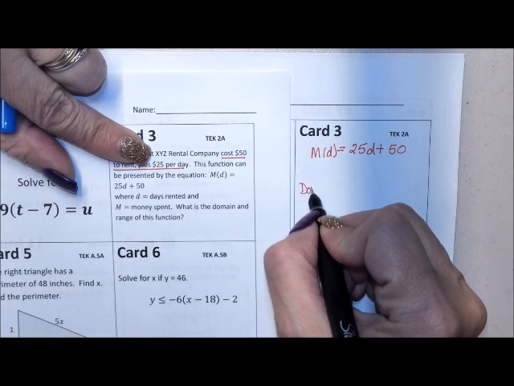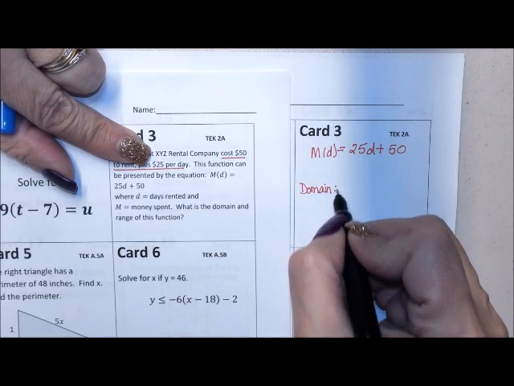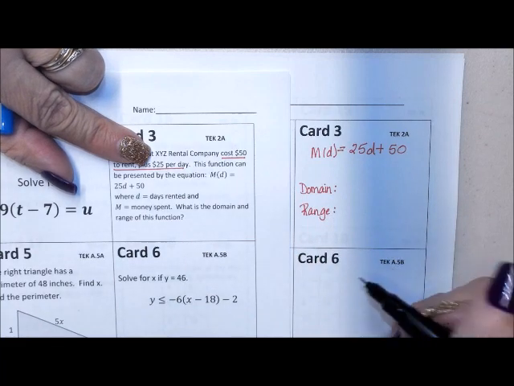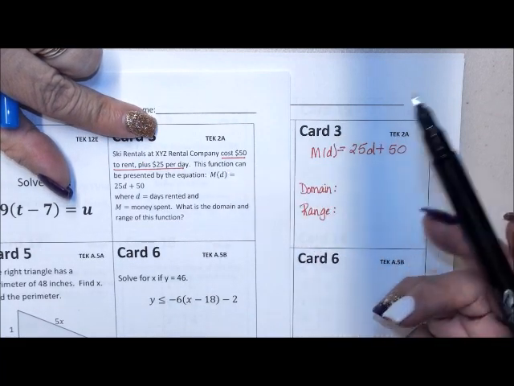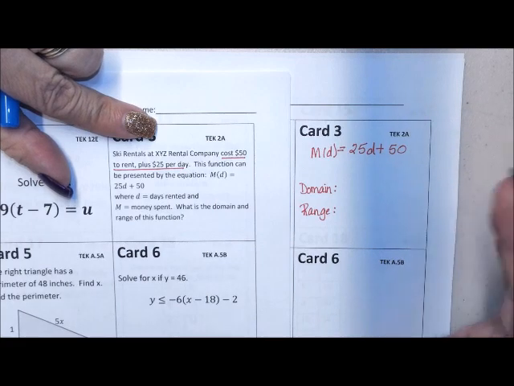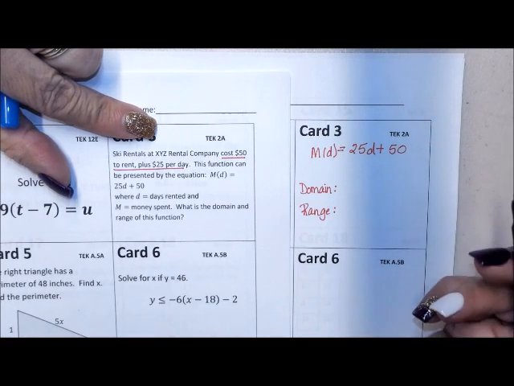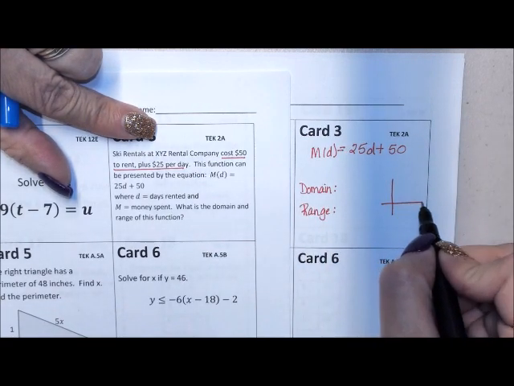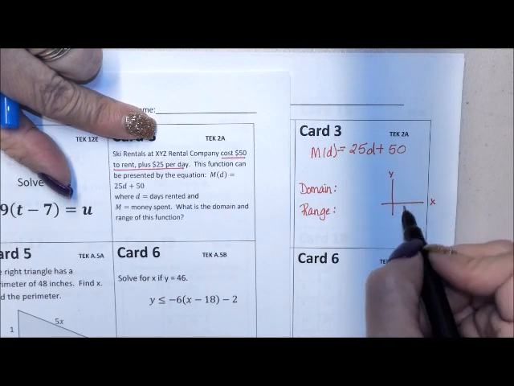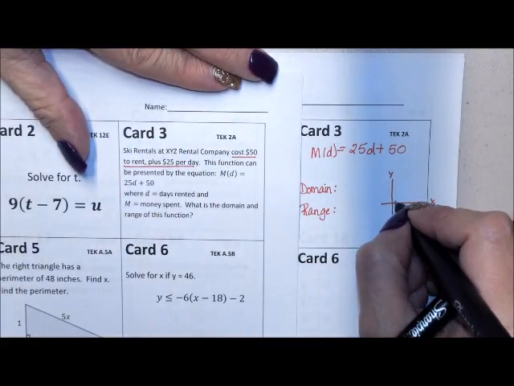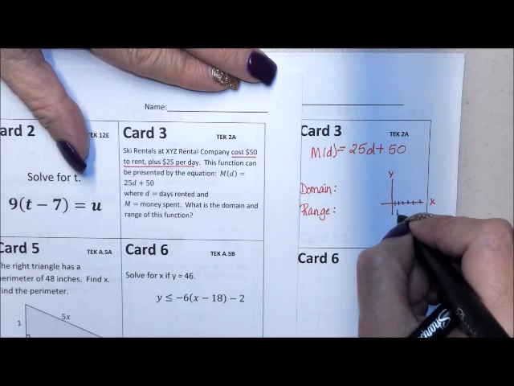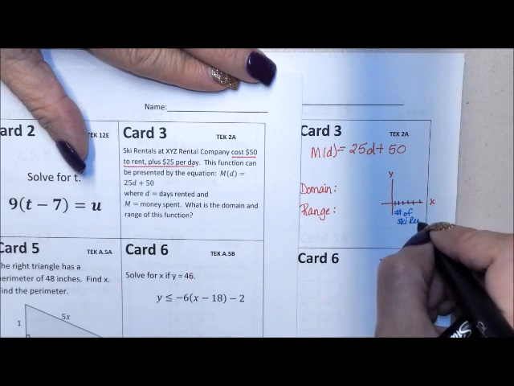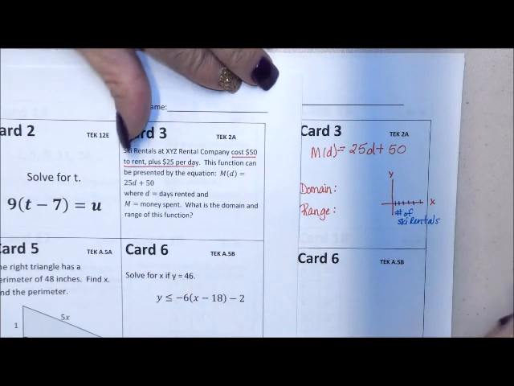So here we go. We want to know what the domain is, and we want to know what the range is. Now, this is one of those use your common sense. I'm going to the rental place and I'm going to rent skis. Can I rent half of the ski? No, I'm going to have to rent all the skis. So if I think about it like this, if this were my graph, this would be my X and this would be my Y. My X is going to be representing the number of rentals, the number of skis, the ski rentals. What would the Y-axis represent?